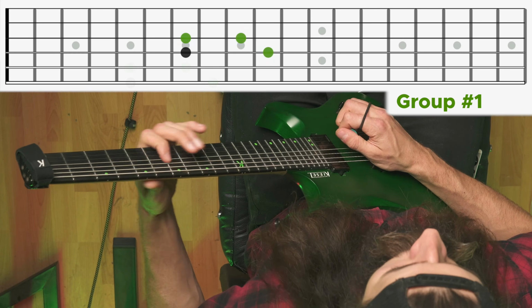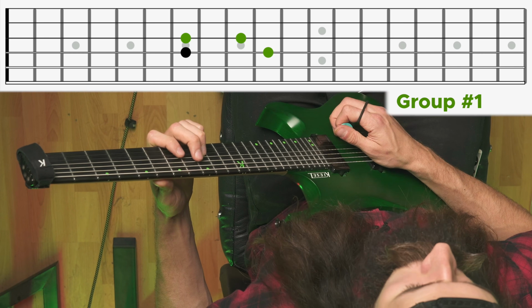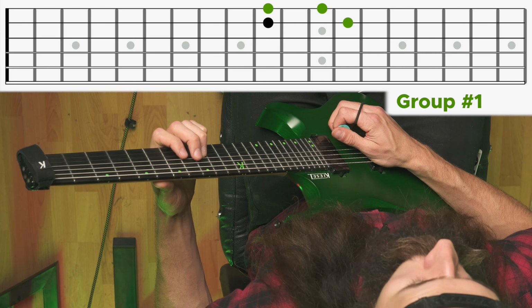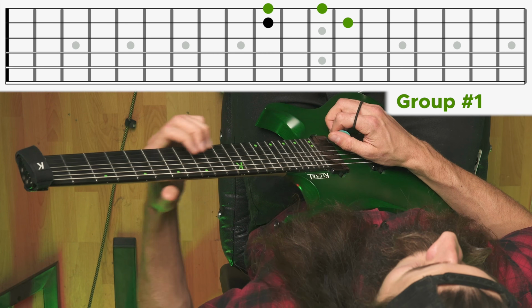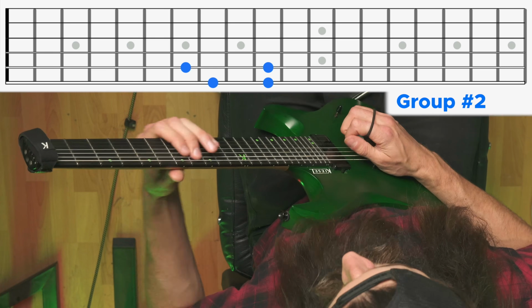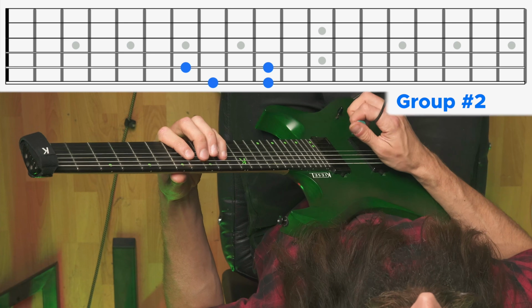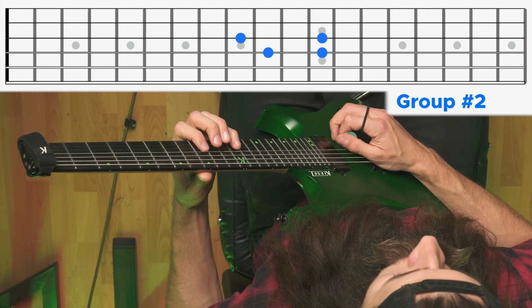We start again. Here we just have the B string shift, that's why we need to increase it by 1 fret. After group 1, well, we have group number 2 that goes like this. And again we can repeat it an octave higher. And again.